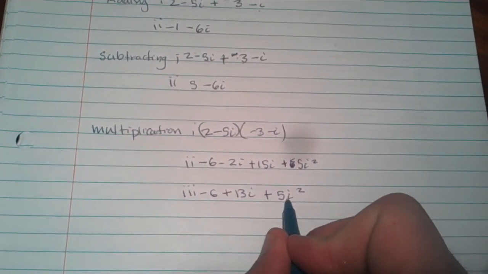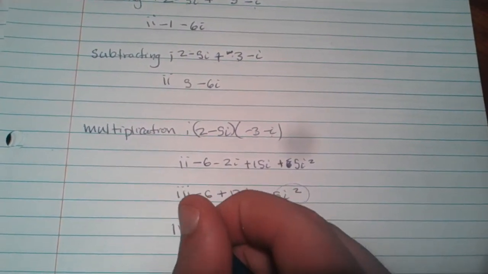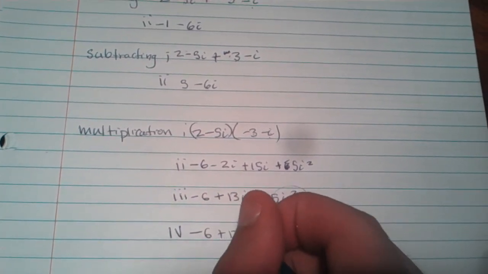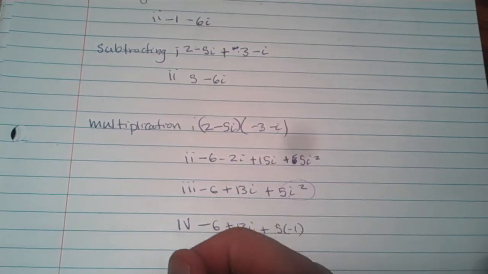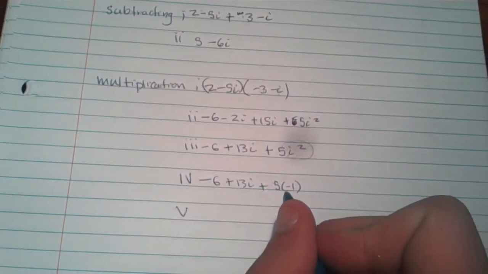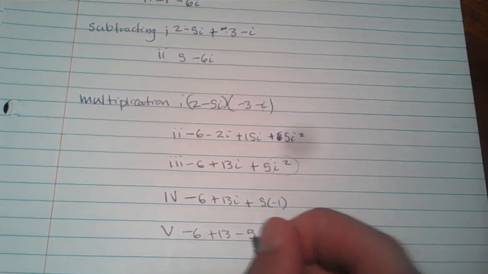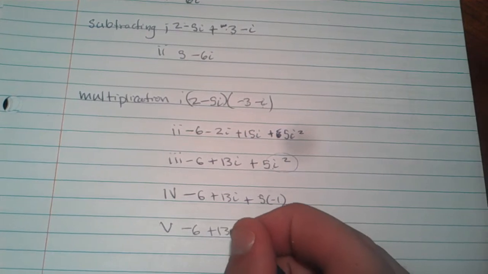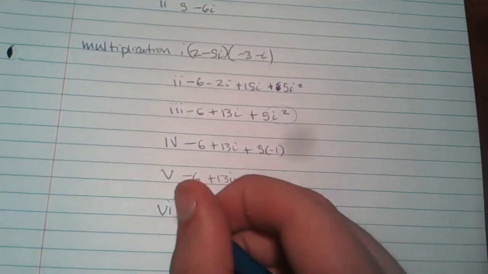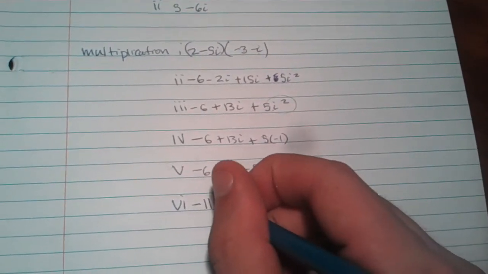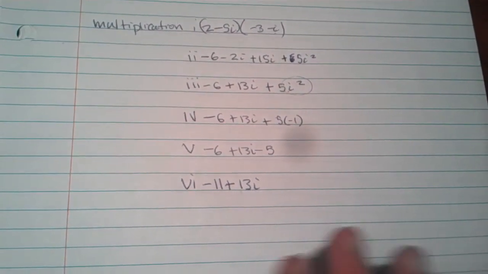So we see that there's an i squared here, so we make it negative 1. So negative 6 plus 13i plus 5 times negative 1. So then we go negative 6 plus 13i minus 5. Combine like terms again. This then becomes negative 11 plus 13i, once again in standard form.